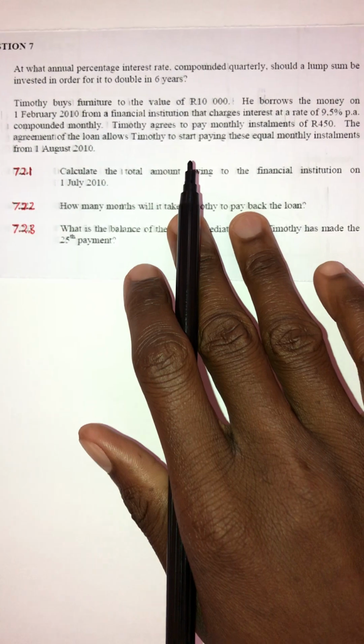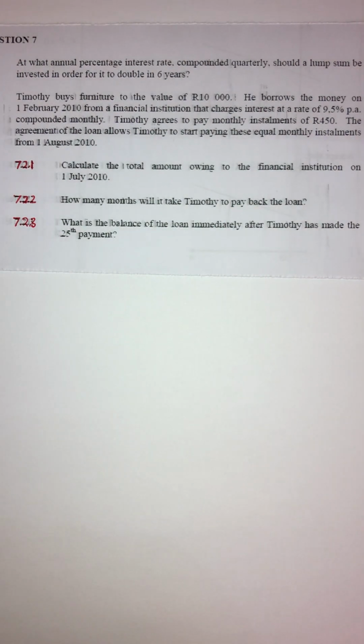Okay, 7.1. At what annual percentage interest rate, compounded quarterly, should a lump sum be invested in order for it to double in 6 years? So now we are not given any amount, but they want to know the interest rate after 6 years if the lump sum that has been invested is double after 6 years.